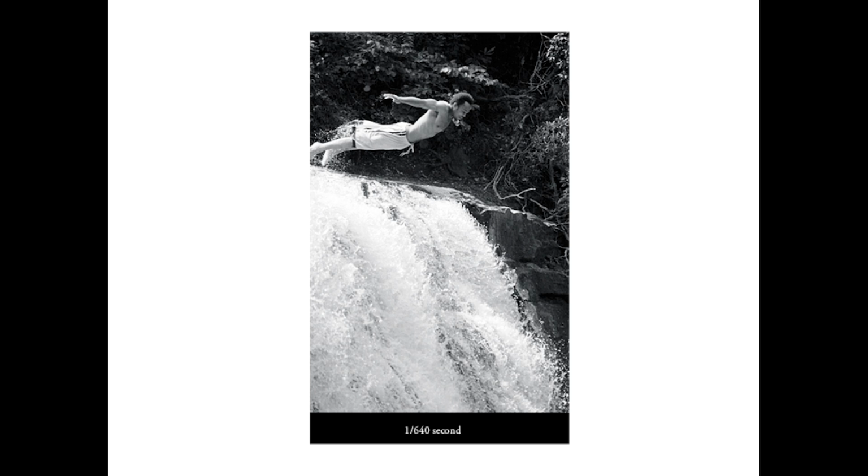You can see photographing the racers here at 1/8 of a second, they become kind of blurred, abstracted forms. Or at 1/640th of a second, you see this guy stopped in midair. He's never going to quite hit because he's always just stopped there in full detail.